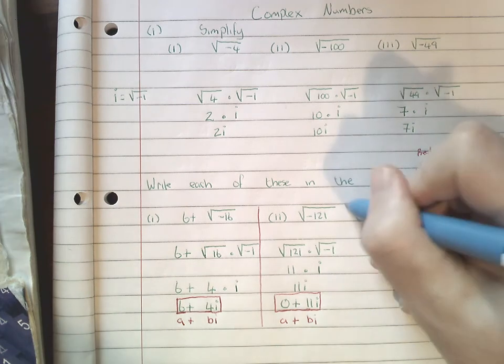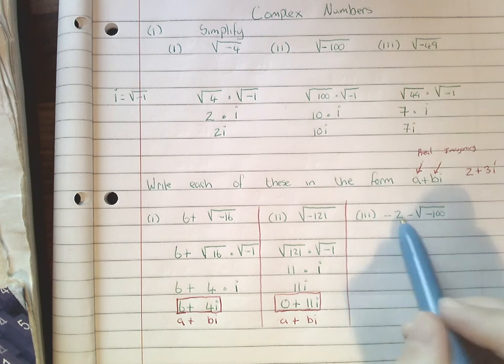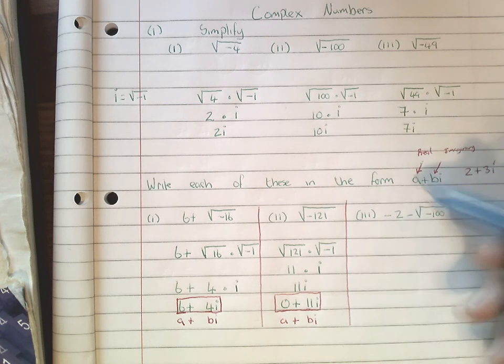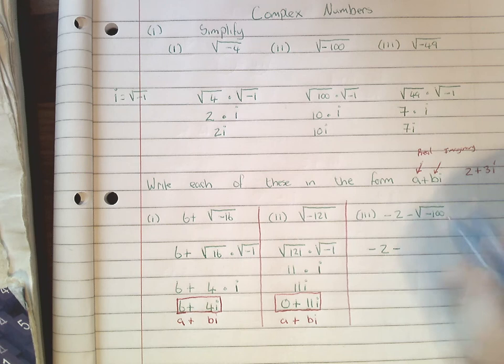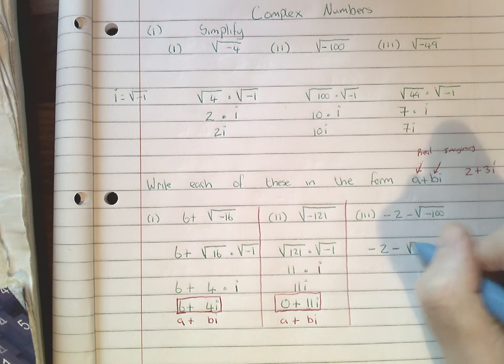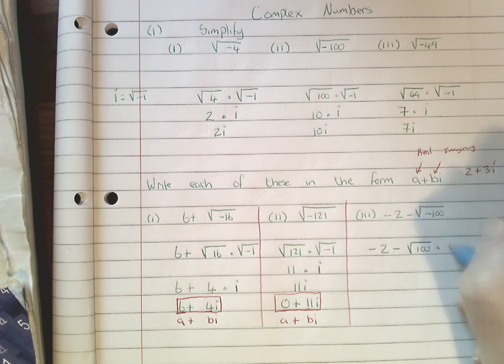This last question then, so I'll just draw a line here. If we have a look at this one, what have we got? We have -2, and this is the real part, so it's just going to stay as -2, minus, and now we want to simplify this, so it's going to be the square root of 100, so we just remove the sign, multiplied by the square root of -1, like so.